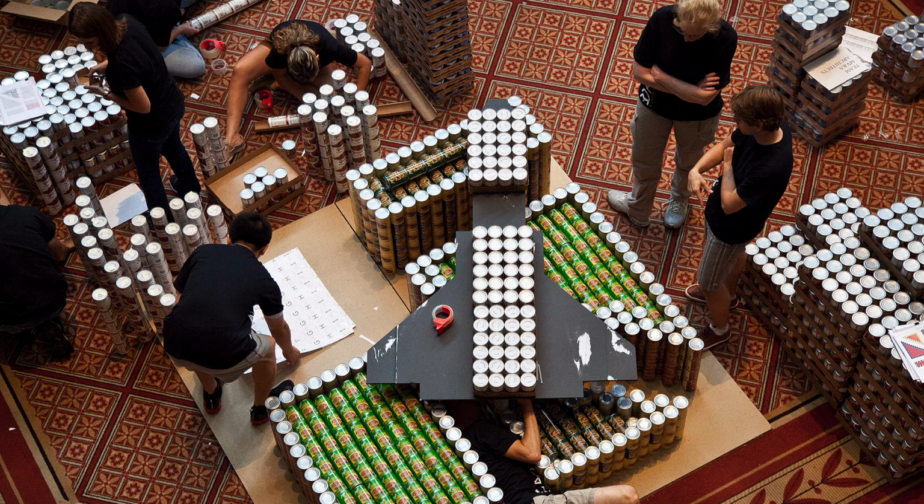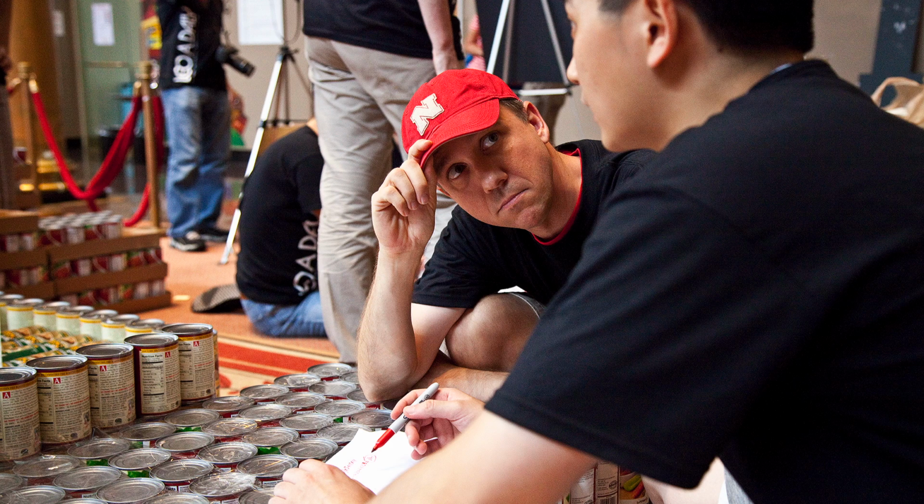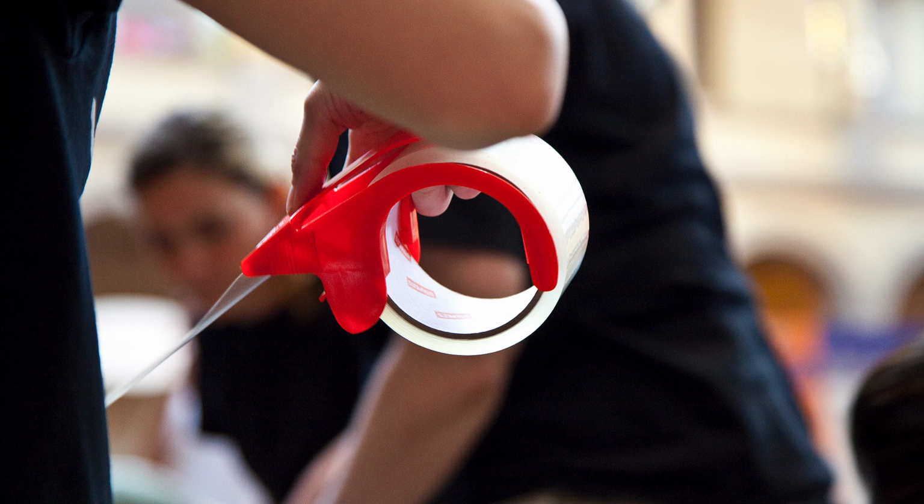I mean, this is no different than building a Lego with cans rather than the actual Lego bricks. So you just have to be able to visualize it. So tape is our best friend. It's like the mortar to our brick.